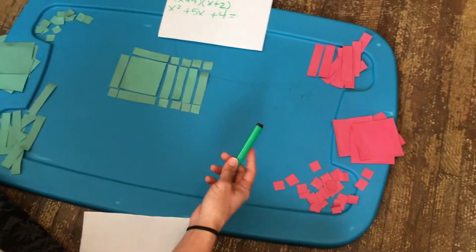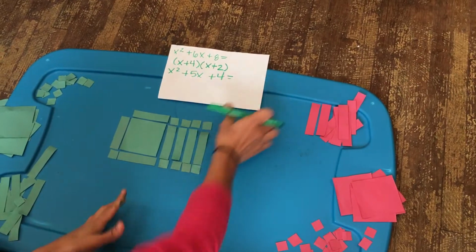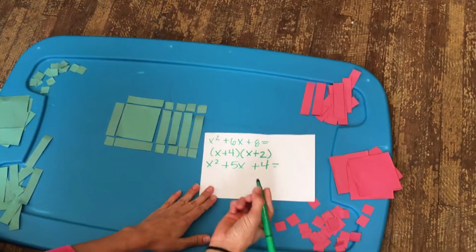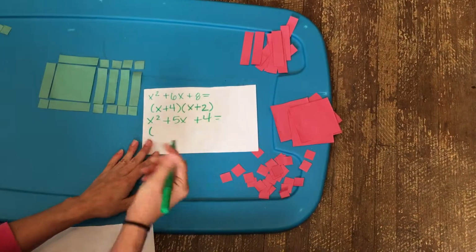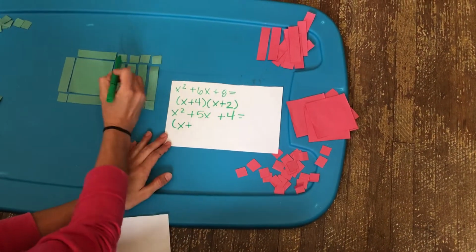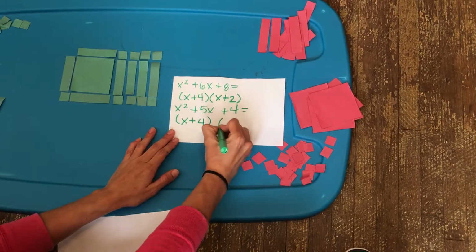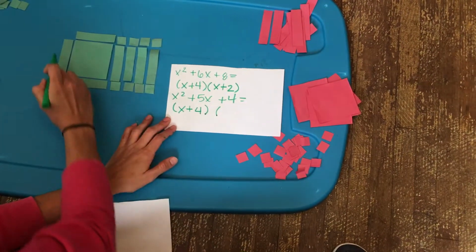All right. So we have our box that we created using the quadratic we started with, x squared plus 5x plus 4. We divided and we got our factors. So let's write those factors down. The length is going to be x plus 1, 2, 3, 4. And the width is going to be x plus 1.